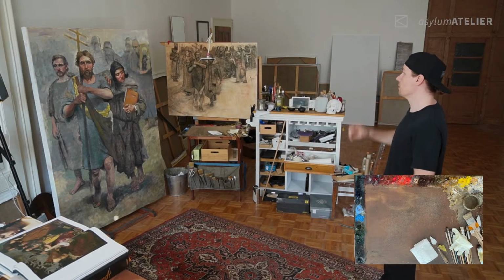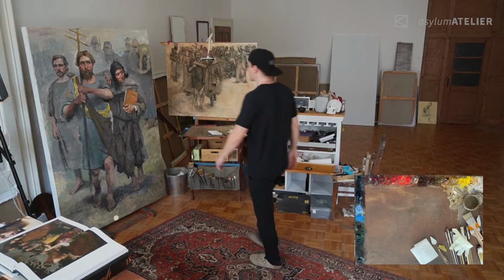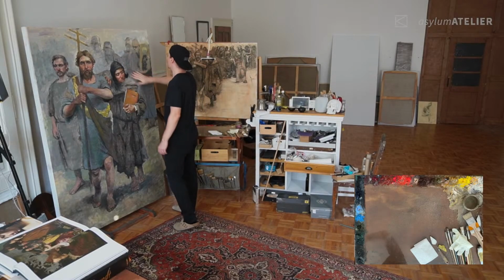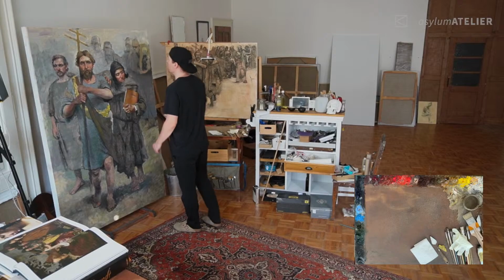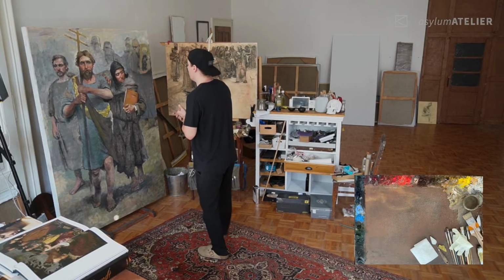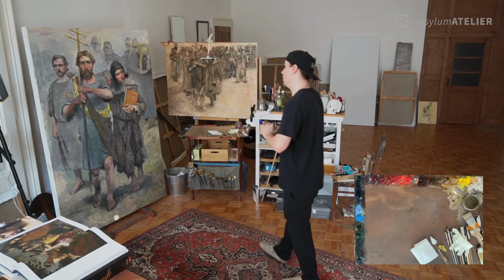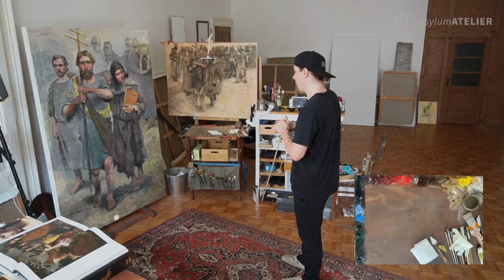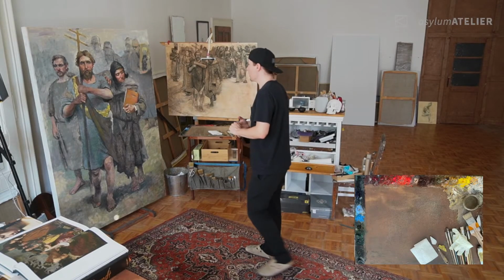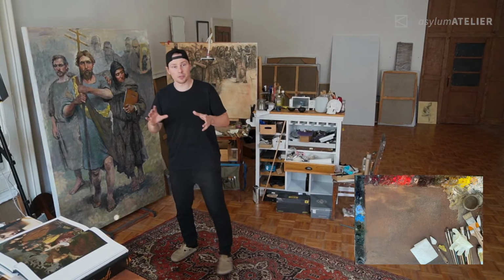So maybe I'll focus on this area right here and try to resolve this before I get into that group of 3 right there. Okay, that's about the introduction for today.